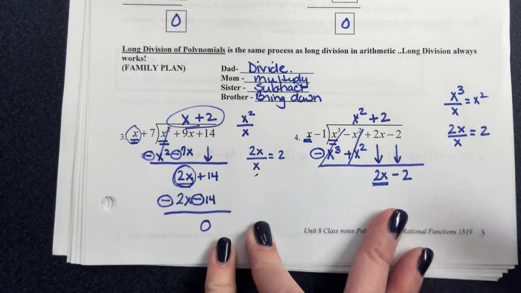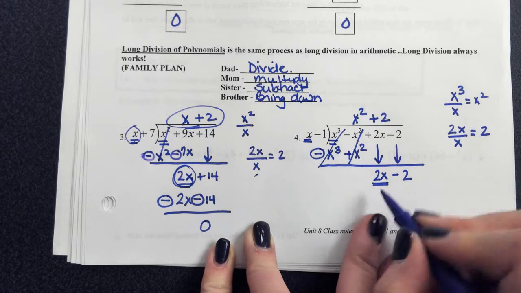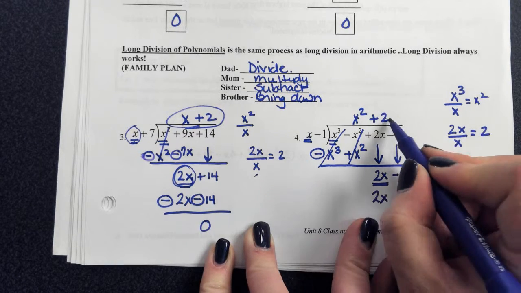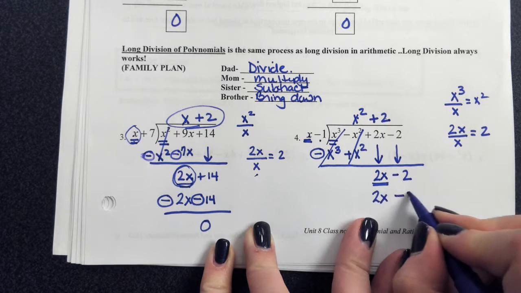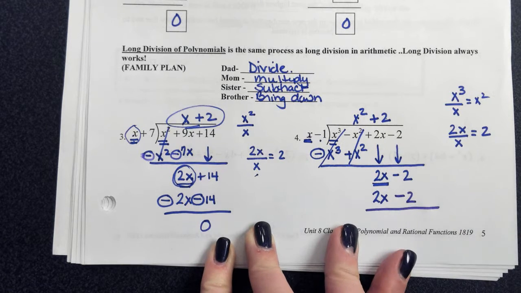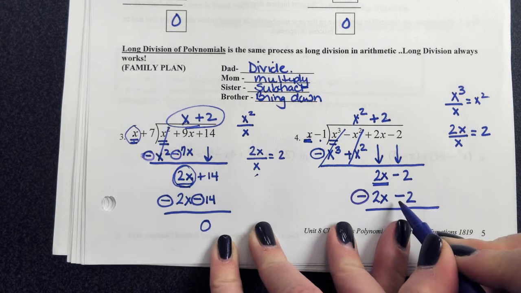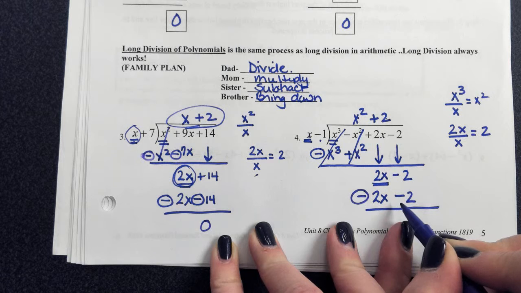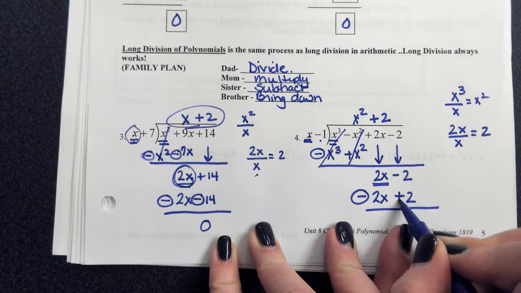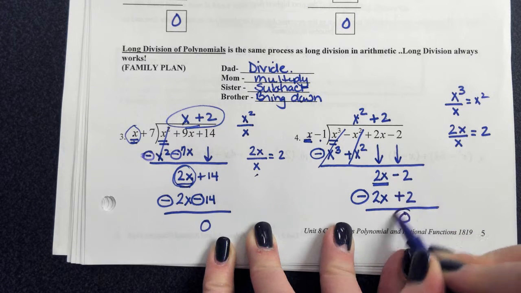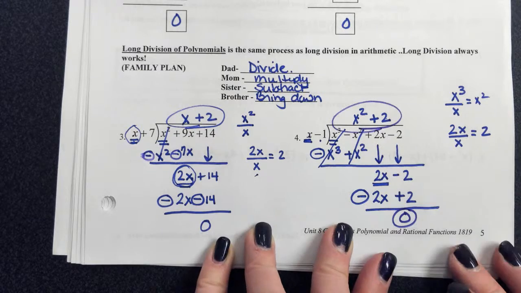Repeat your process again. I'm going to multiply. 2 times x is 2x. 2 times negative 1 is a minus 2. After I multiply, what operation do I have to do? I have to subtract. So minus 2x, and then what happens with minus and negative 2? That becomes a plus 2. So remainder is 0. So I end up with x squared plus 2.